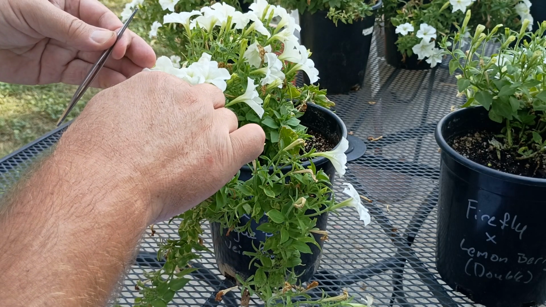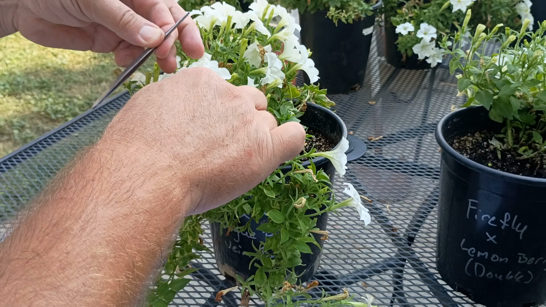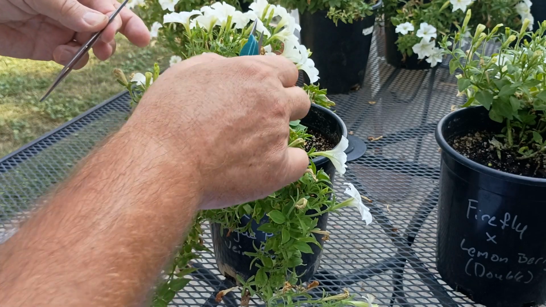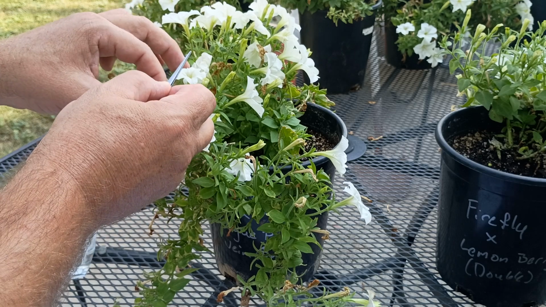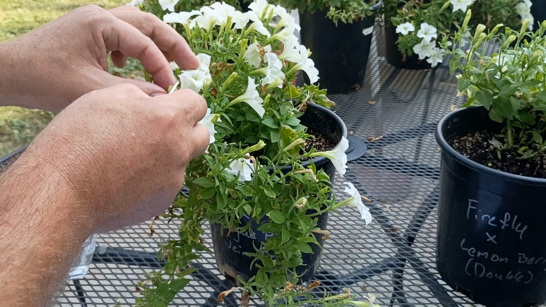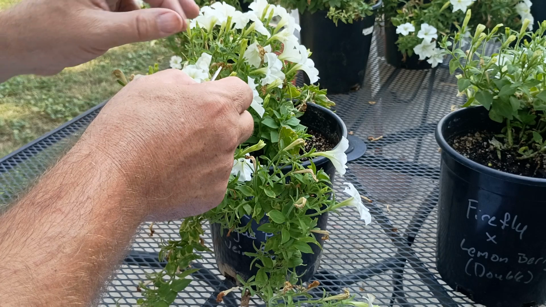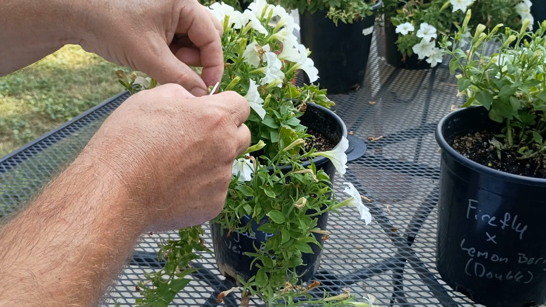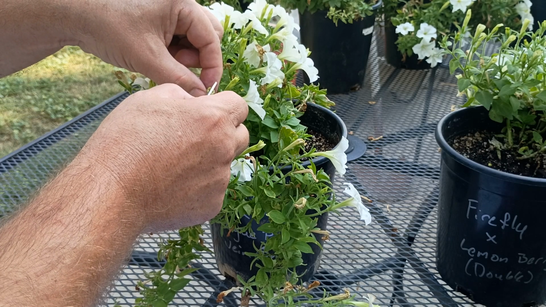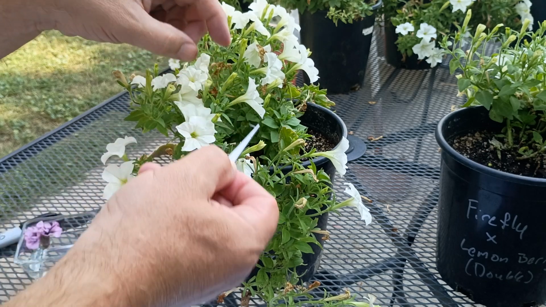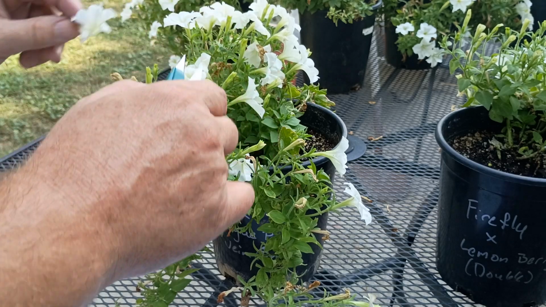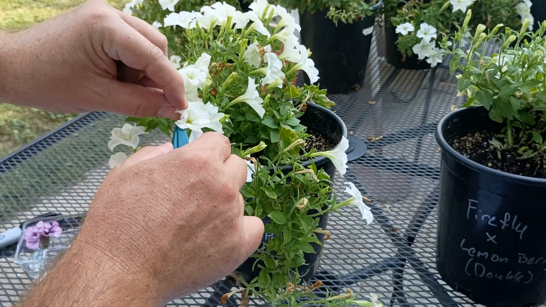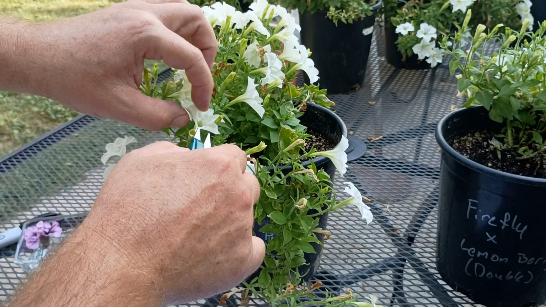We'll see how many of these I can do. The other ones just weren't ripe yet. So the pollen's blue, so I can see it transferring. Just add a pollen on that one. Okay, so let's see how many more of those we can do in that same general area.